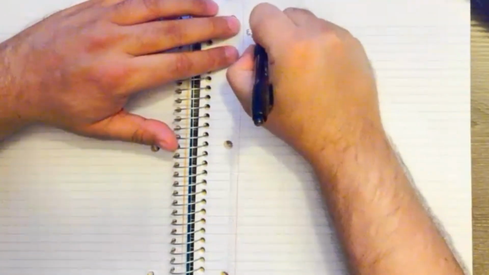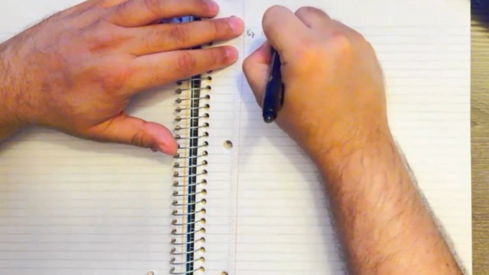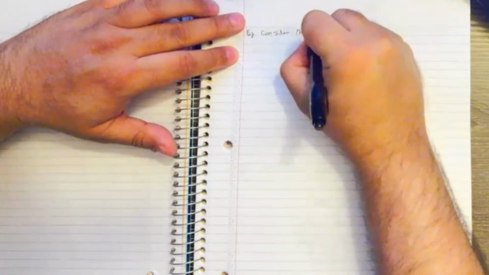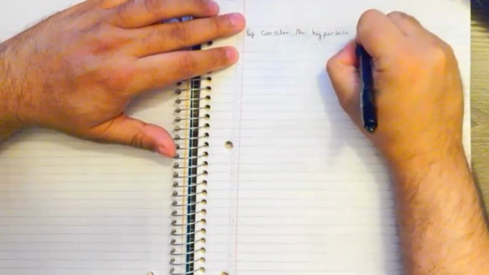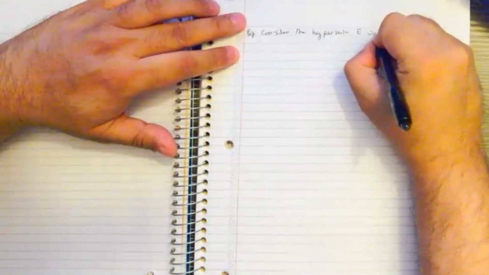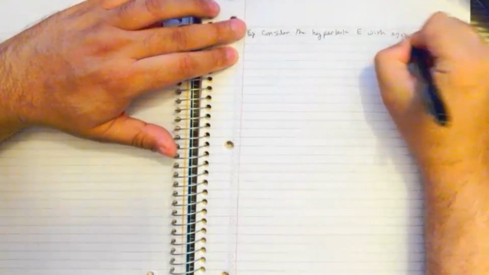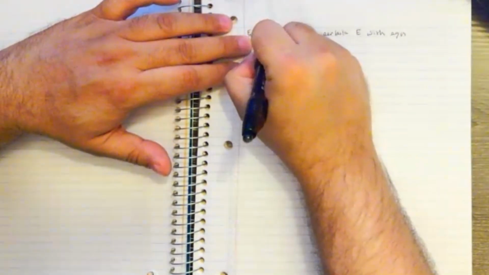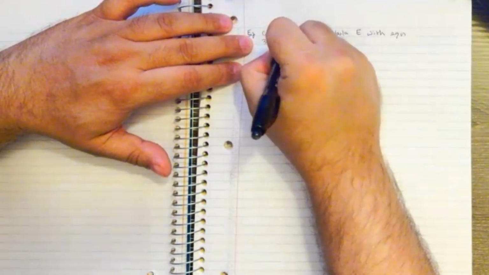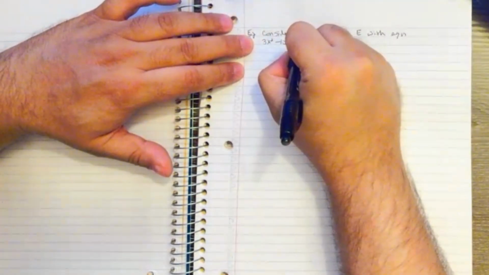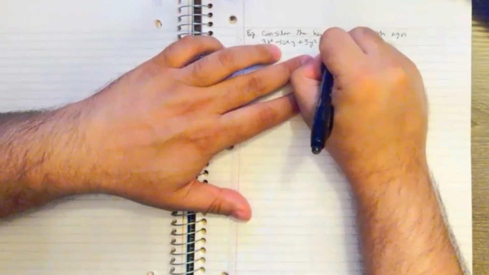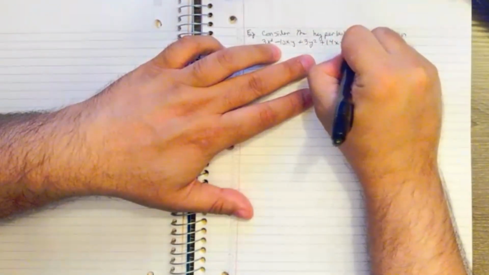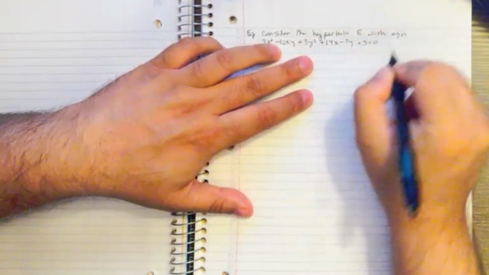So again, consider the hyperbola E with equation 3x squared minus 10xy plus 3y squared plus 14x minus 2y plus 3 is equal to 0.